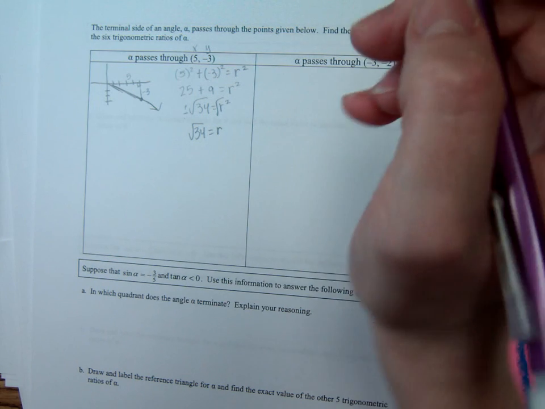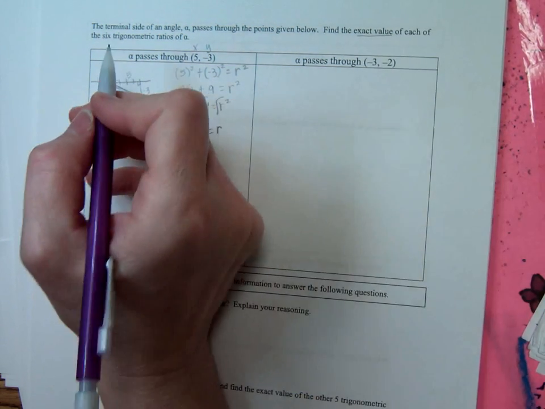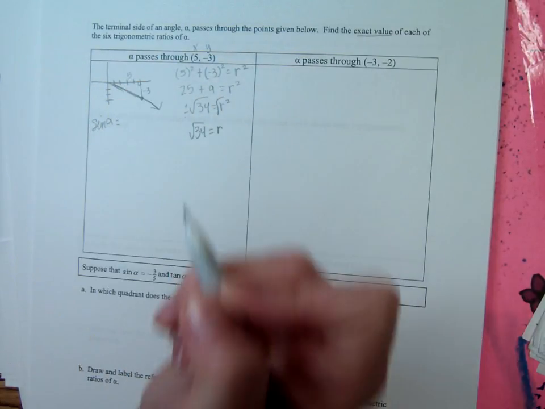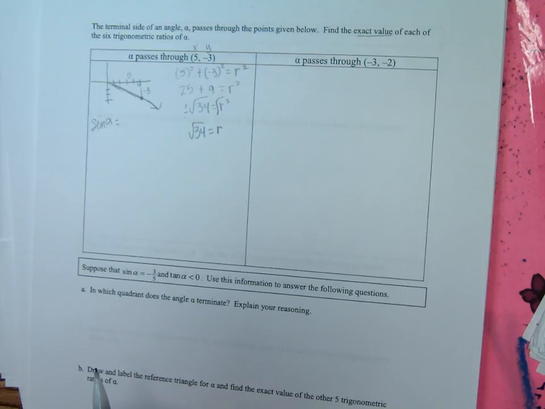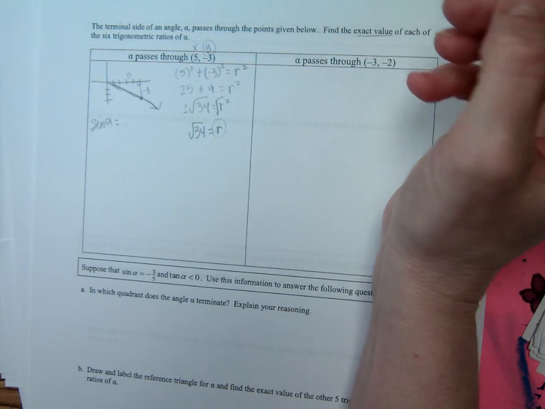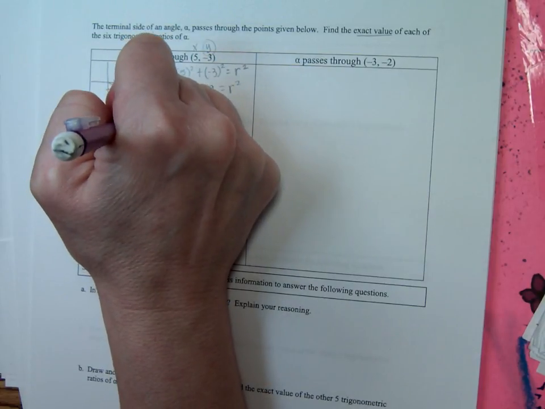So now we have to find the exact value of each of the six trig ratios. Let's start with sine. Sine equals y over r. So that's negative 3 over the square root of 34.